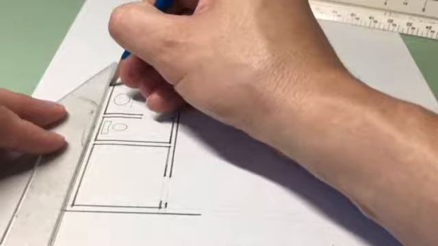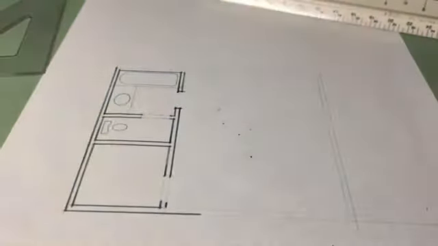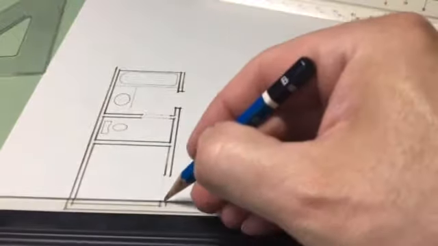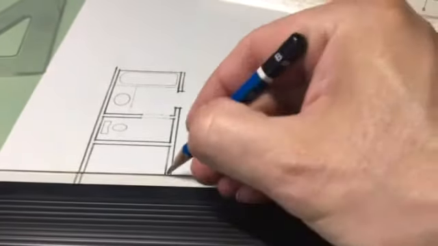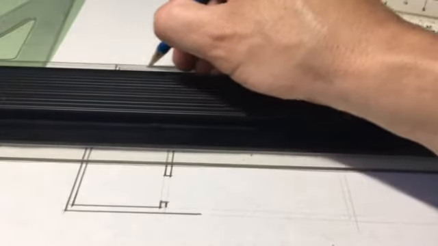And I missed the horizontal line at the top. Pretty typical as you're going along to forget a couple things. So let's hit that little line right there at the door. Come all the way up to the top and just hit that line a little bit like that.